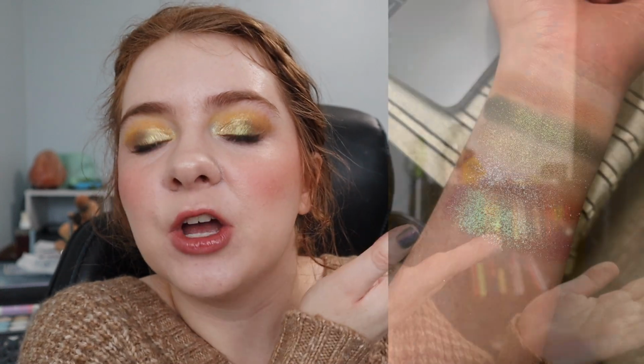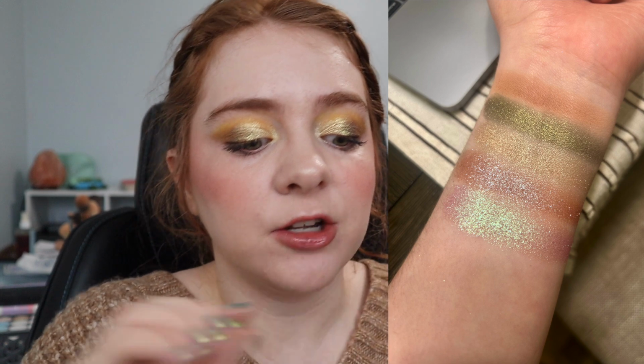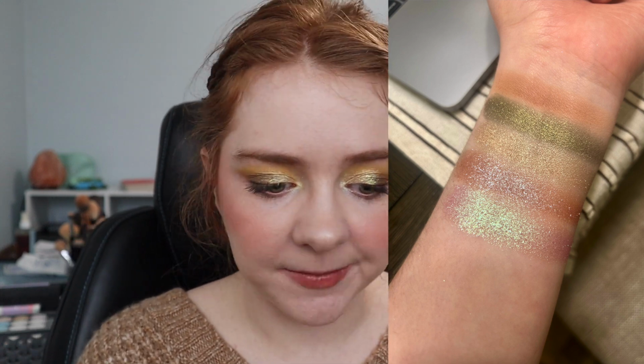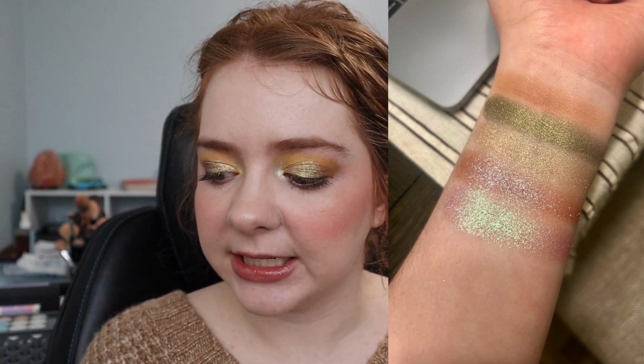I will have swatches over here so you can see the color story we're working with. Just one matte, a lot of shimmers, but again, I just want to have fun. I don't want to impose all of these rules in my project. I just want to have fun. I'm so excited about this project.